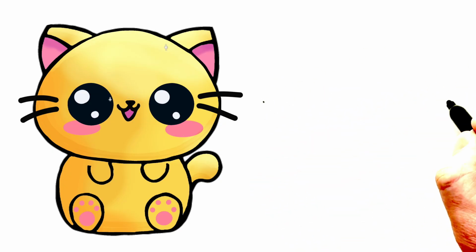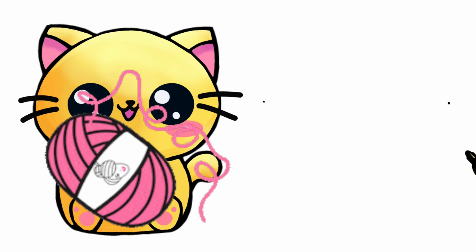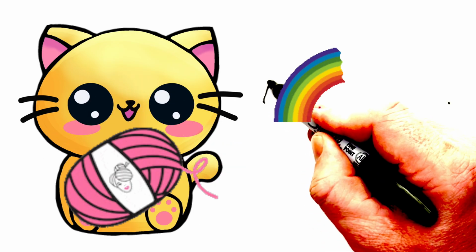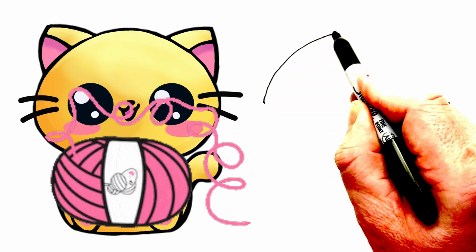So we're going to start off with 2 dots. That determines how wide the head is. And then we're going to draw this rainbow line.